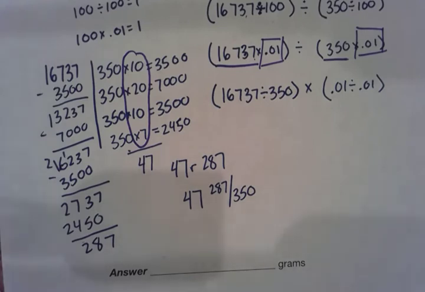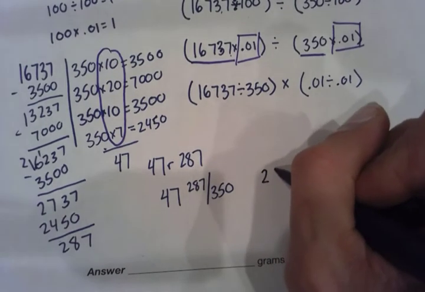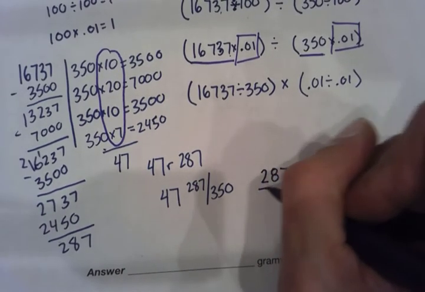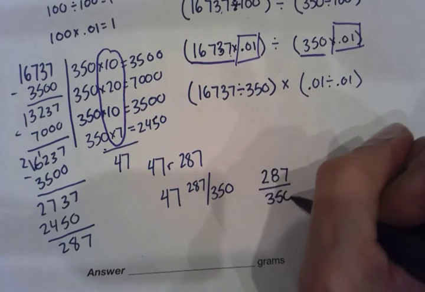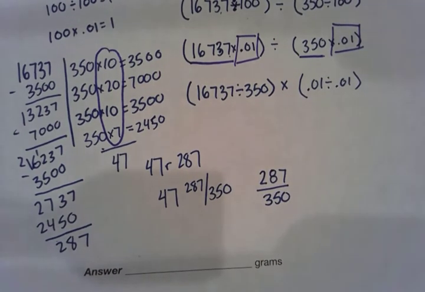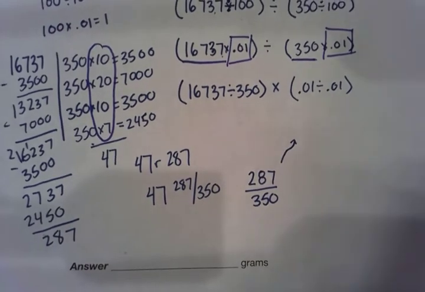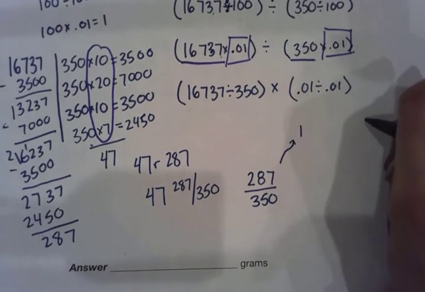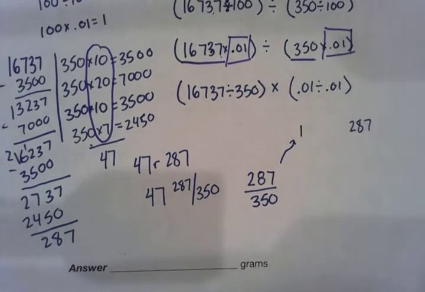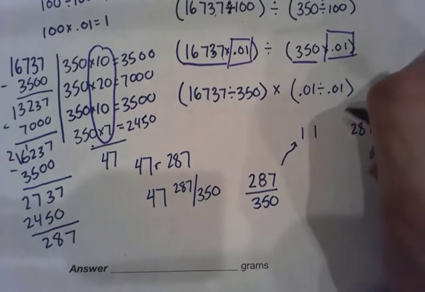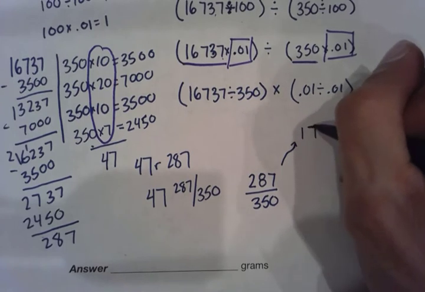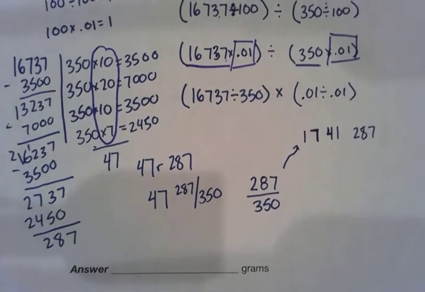Well, let's try to simplify 287 over 350 to its simplest terms and see if that could help us. So I know that the factors of 287, which are not many, are 1 and 287, and 7 and 41.